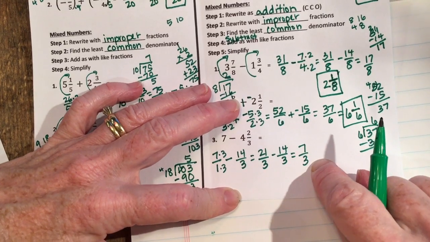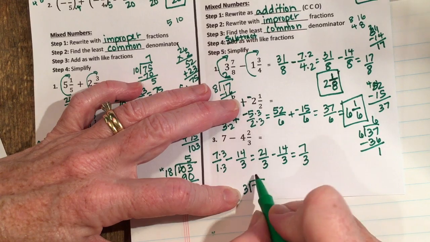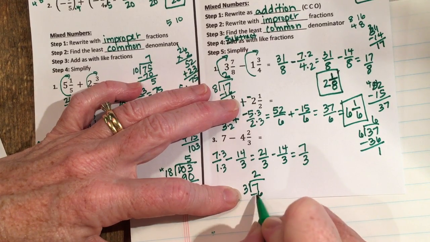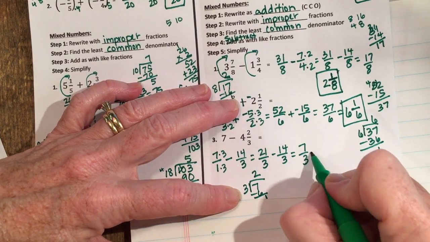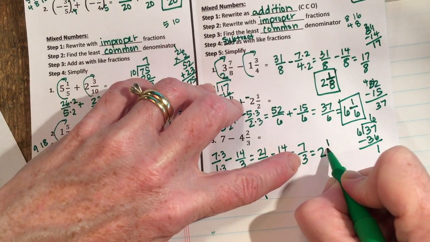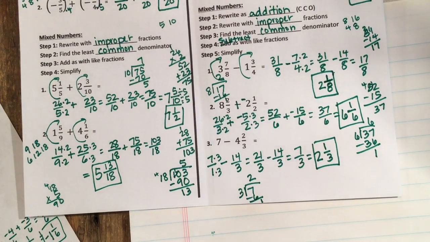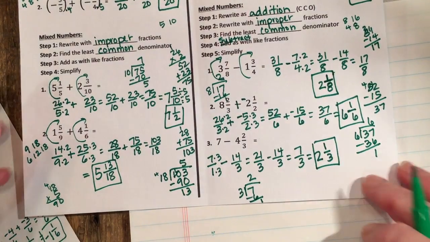Then to change this into a mixed number, I'm going to divide. 3 will go into 7 twice. Subtract 6 with a remainder of 1. So my whole number is a 2. My remainder is my numerator. My denominator isn't changing. It's 2 1/3. That's already simplified, so my final answer is 2 1/3.